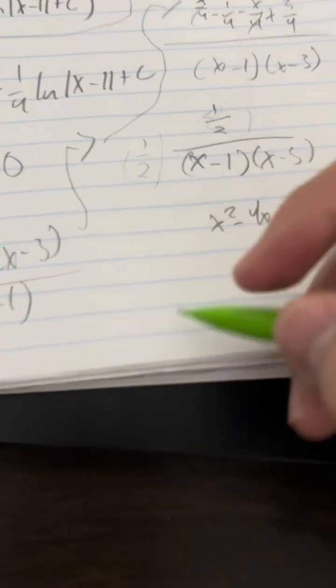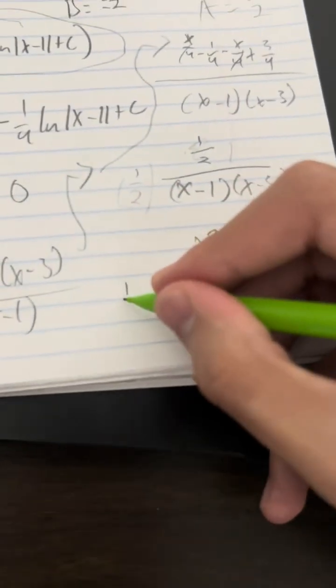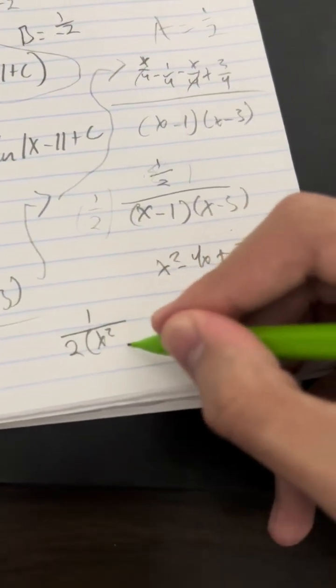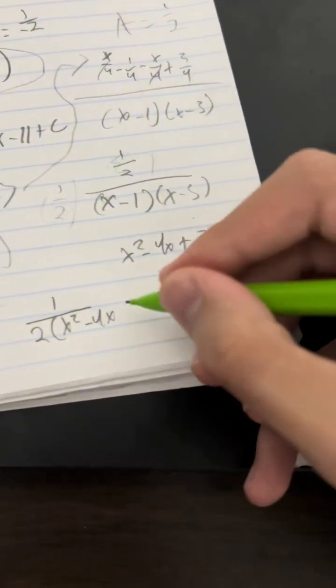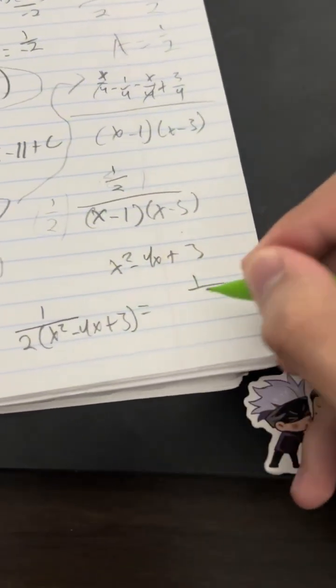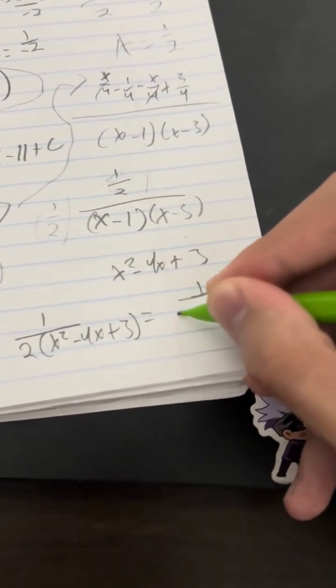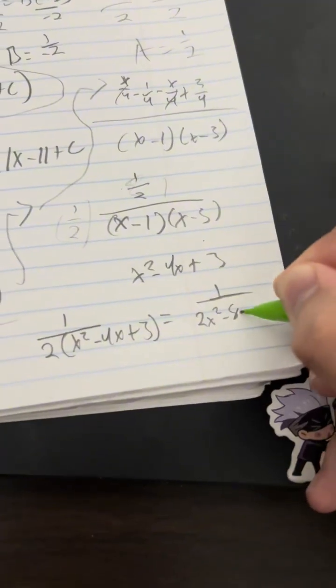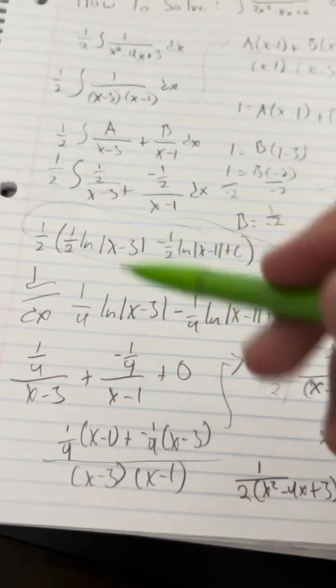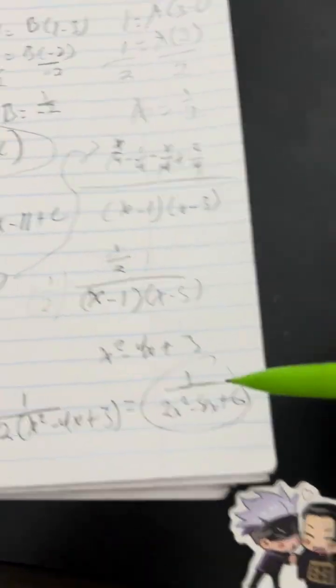So let's write that out as 1 over 2 times x squared minus 4x plus 3, which gets us 1 over 2x squared minus 8x plus 6. And that's how you know you got the integral of that, because when you take the derivative of this, you get the same thing that you started with. There you go. Now you know how to solve it.